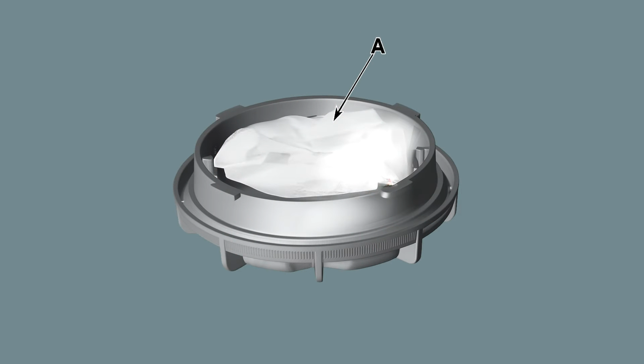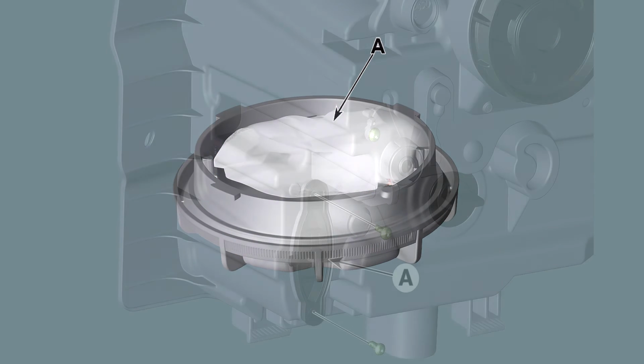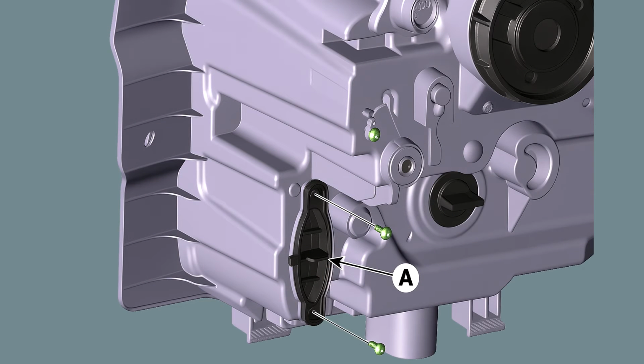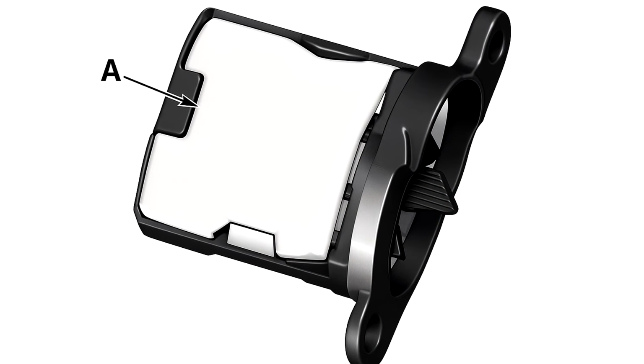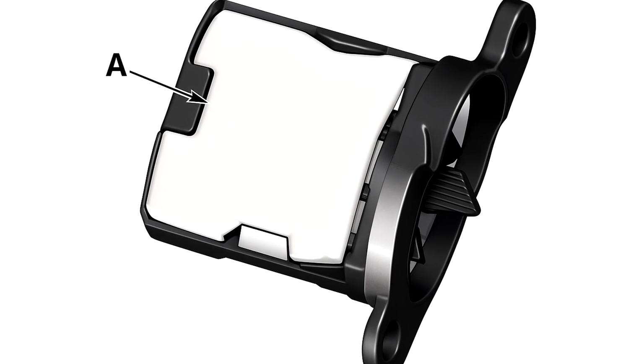4. Replace the absorbent. 5. Remove the dust cover by loosening the screws. 6. Replace the absorbent, as shown in the illustration.